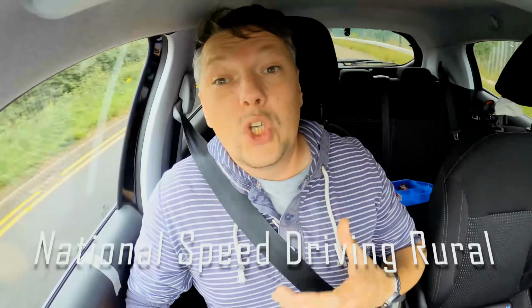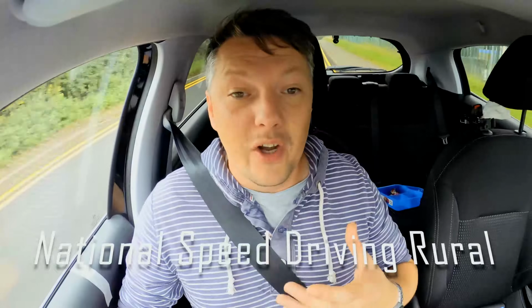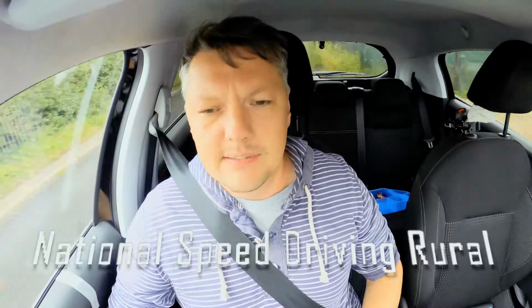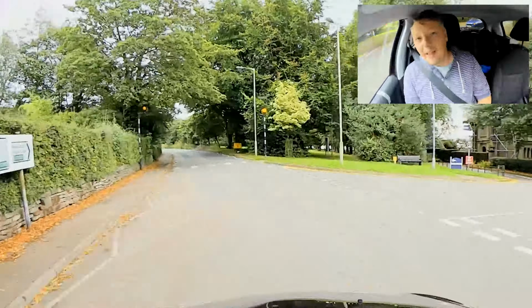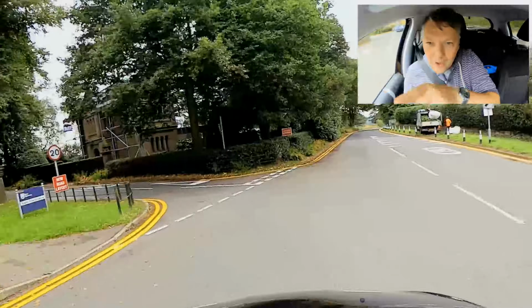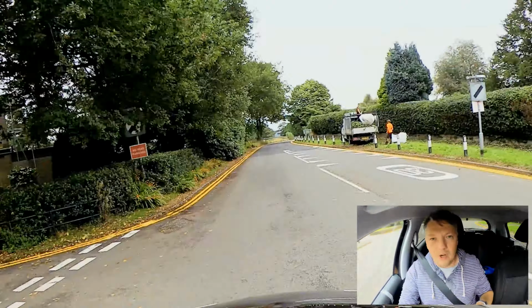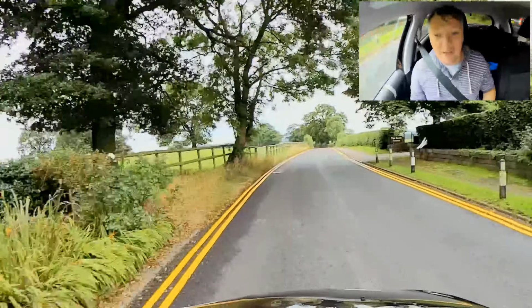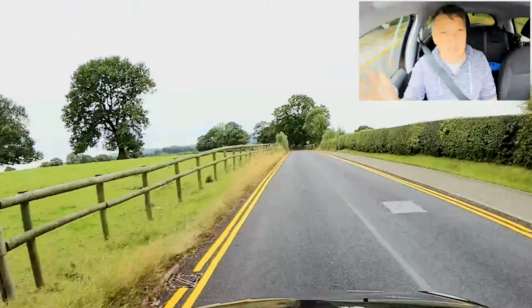So I'm also going to talk to you about how to safely drive on a national speed limit rural road. What would they actually expect? Now this one here is a little bit of a pig, and it happens quite a lot. You have two signs here as you enter the road to show it's a national speed limit road. But again, I'm on my driving test, I'm really nervous, and I've completely missed those.